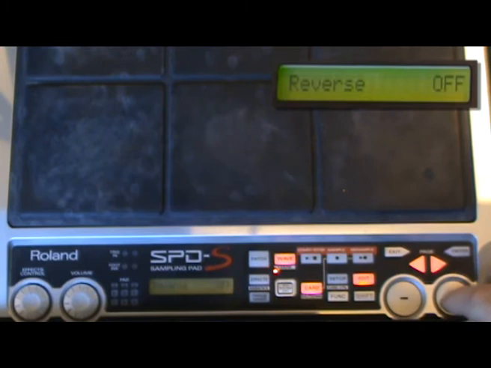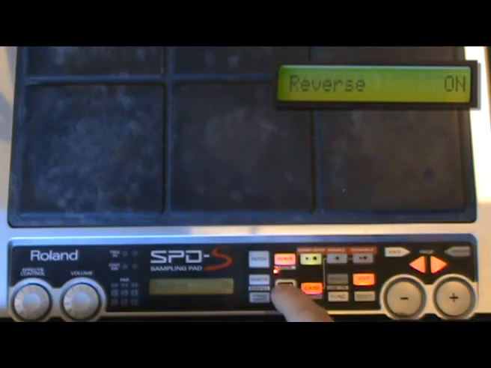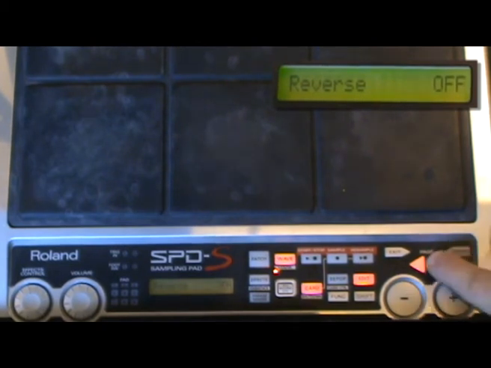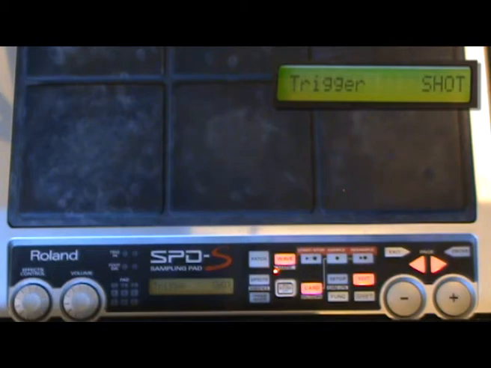Next option is reverse. Obviously if we use the plus button here and play the sample, stop that, you can hear it reverses the sample. We don't want that, so we'll turn it back off again. The next option, if you use the right arrow, is trigger. And in this case it's set to shot, which is the normal behaviour. You play the sample and hitting the pad again will just play the sample again.